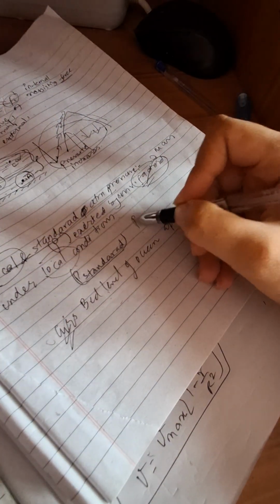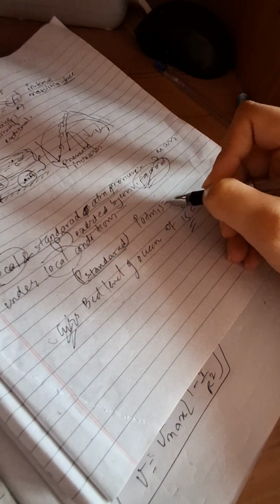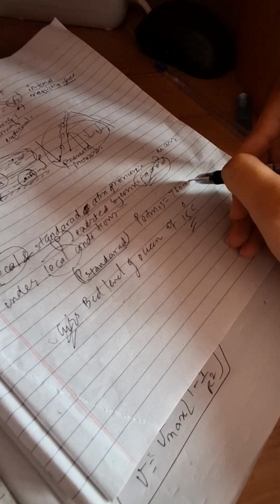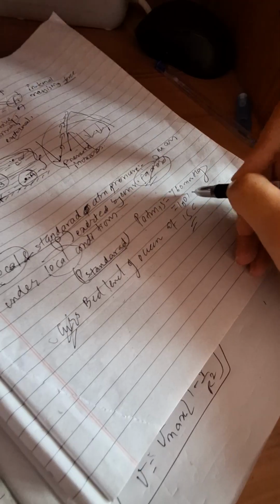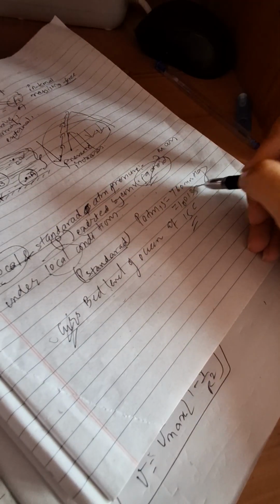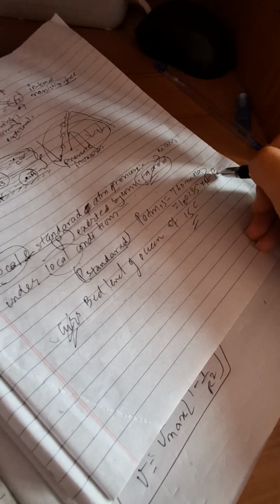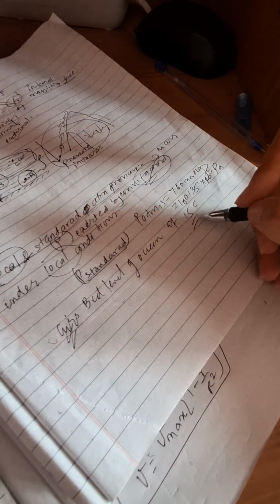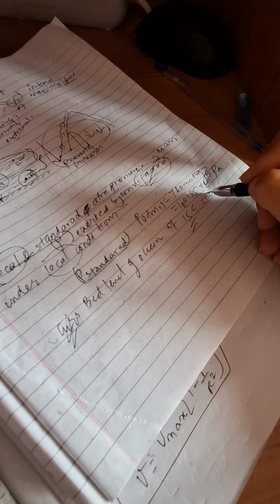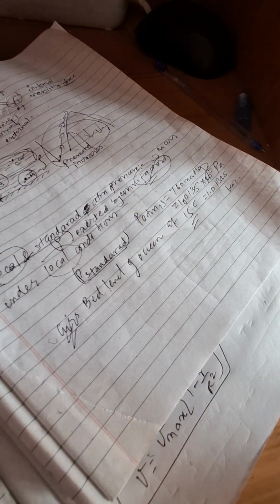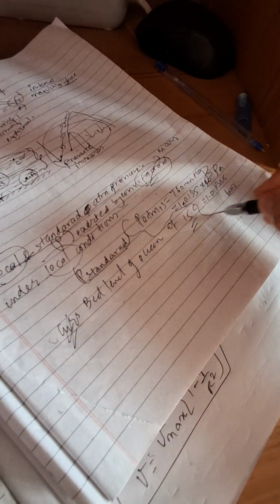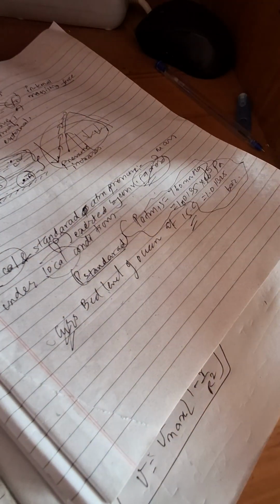And what is the standard atmospheric pressure? 760 mm of Hg. We can write this as 1.01325 into 10 to the power 5 Pascal, or just 1.01325 bar. This is a standard formula.